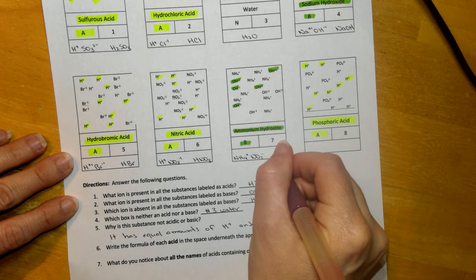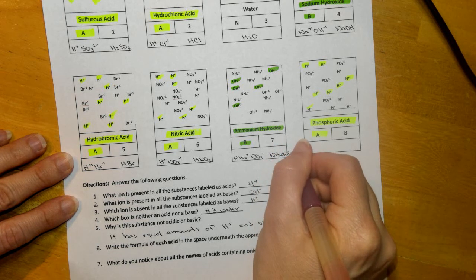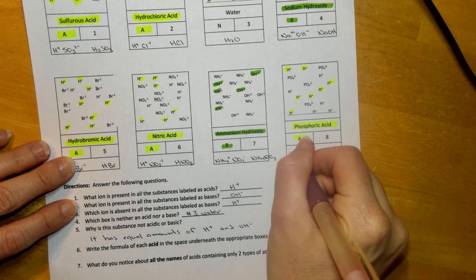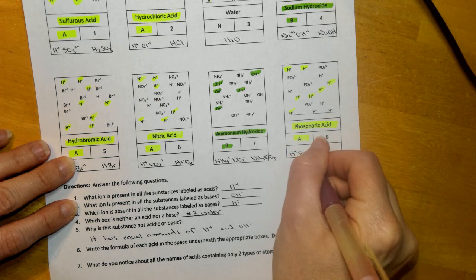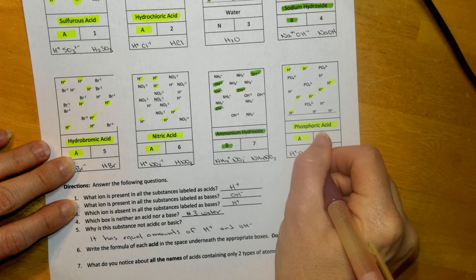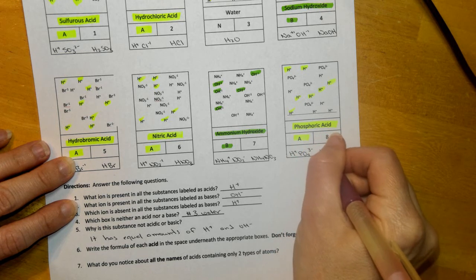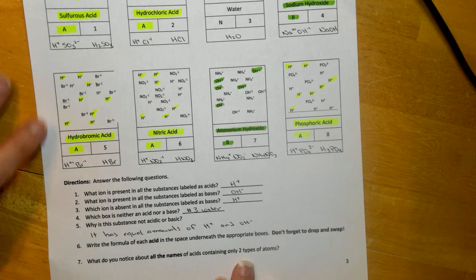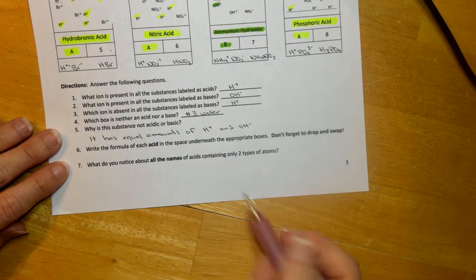So dropping and swapping would give us NH4NO3. And then last, we have H+ ions and PO4 -3 ions, so that would give us H3PO4. Okay, if you forget how to drop and swap, you might want to look. So we finished number 6.